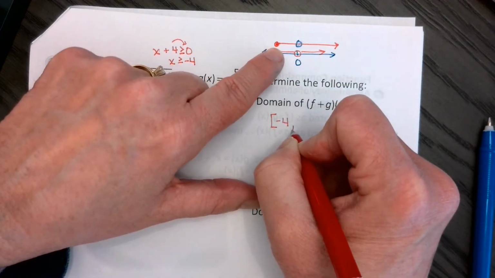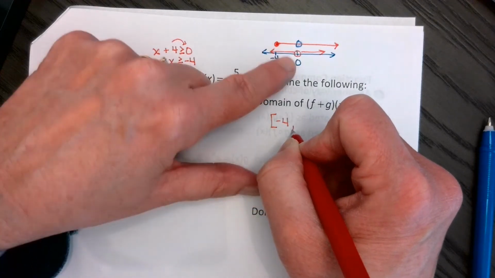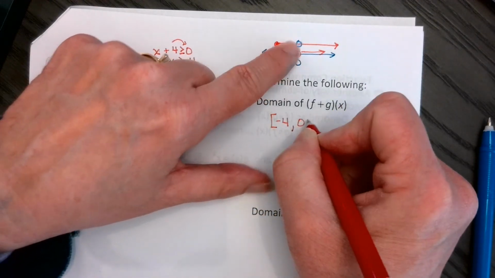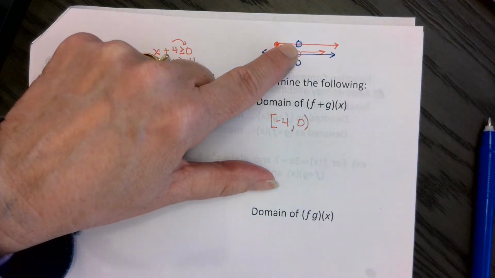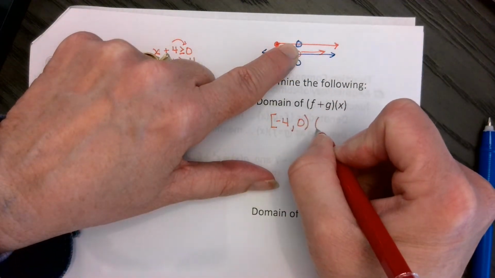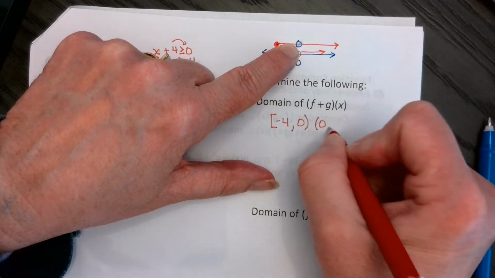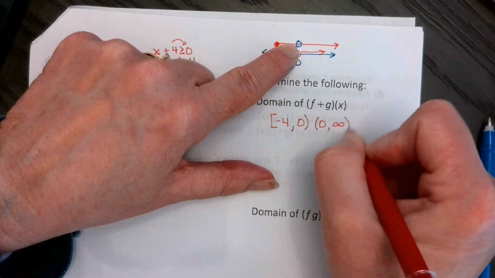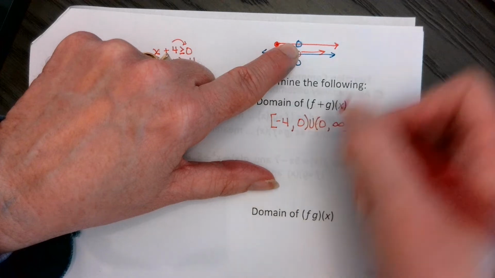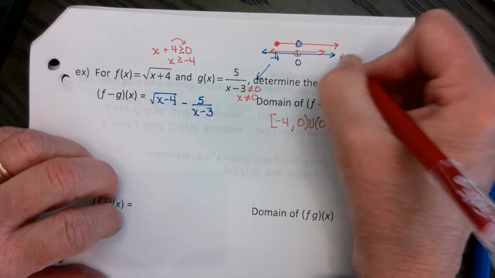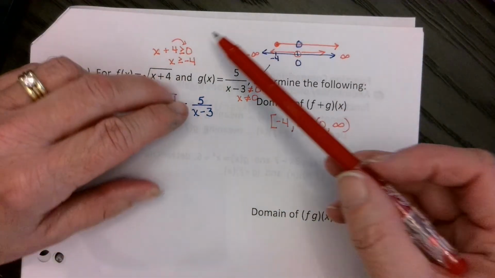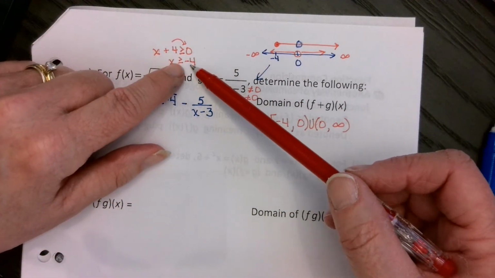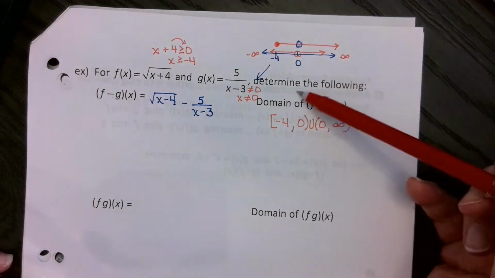We go from negative 4 to 0. And we've got to take 0 out, so we're going to make it a parenthesis. Then we're going to pick up on the right side of 0, and we're going to go to infinity. So that is our domain for this one. Again, you start with the most restricted part, and then you combine it with the other one.